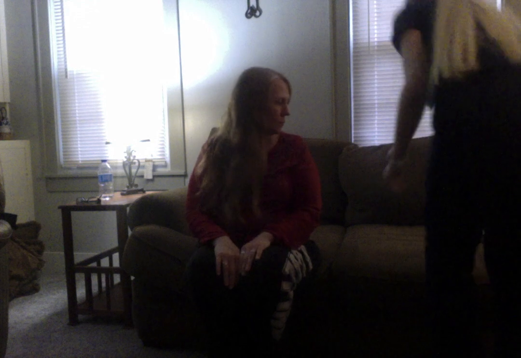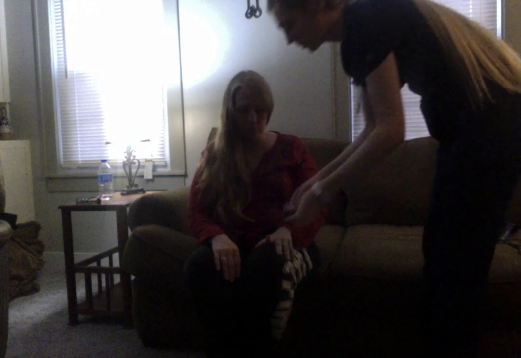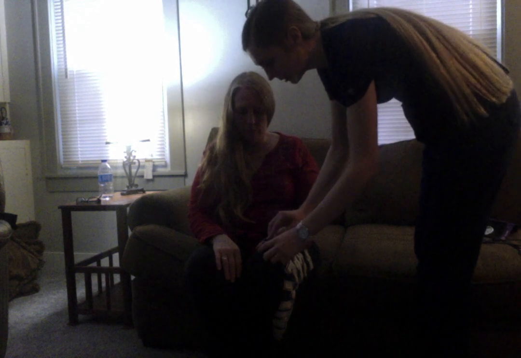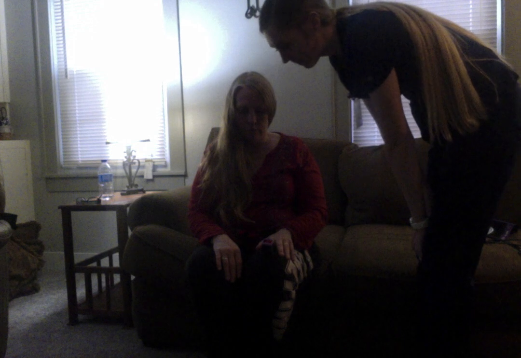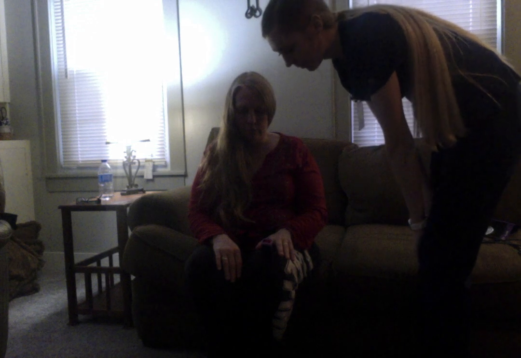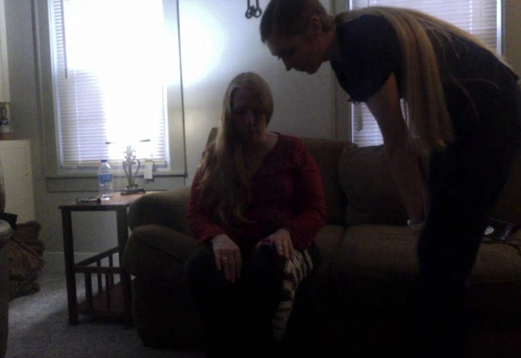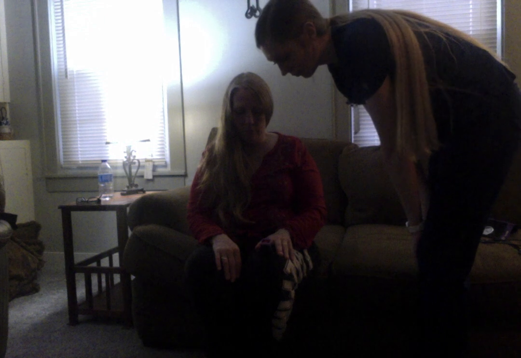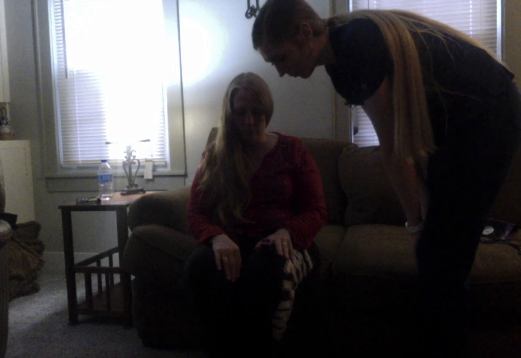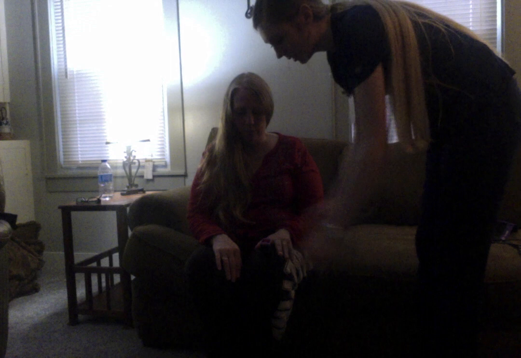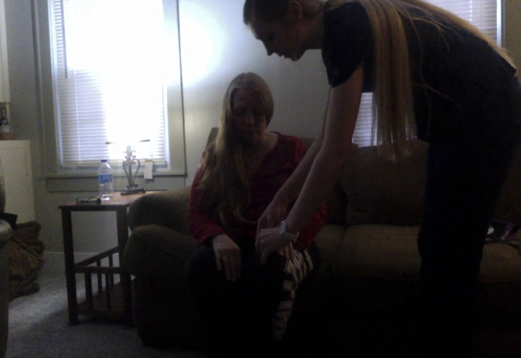So now I'm going to get her pulse oximetry using this little pulse oximeter. And it's going to be 97% on room air.